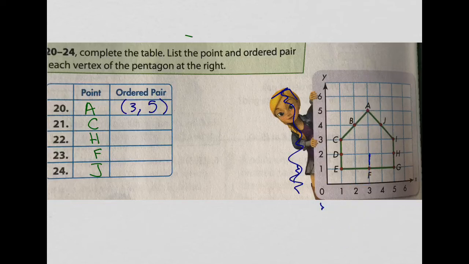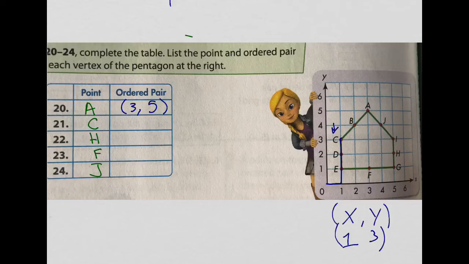Let's do another one. I'm going to erase my markings. Okay, the next one is C. All right, C is over here. I do my x-axis first and then my y. So 1 on the x, and then I have to count up on my y. 1, 2, 3. So my ordered pair for C is going to be 1 on the x and 3 on the y. All right, now I have to find H. Point H is over here on the right.